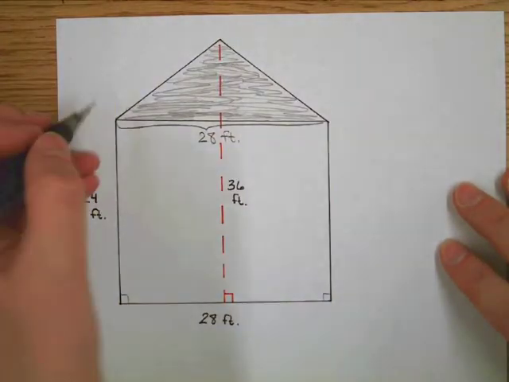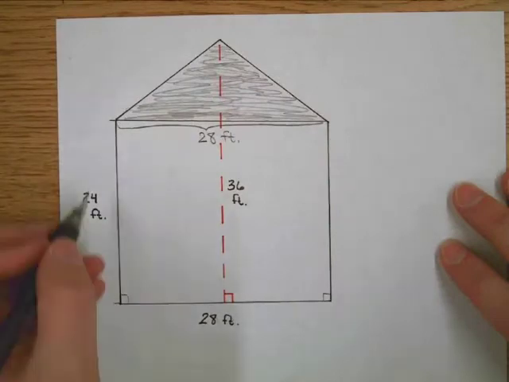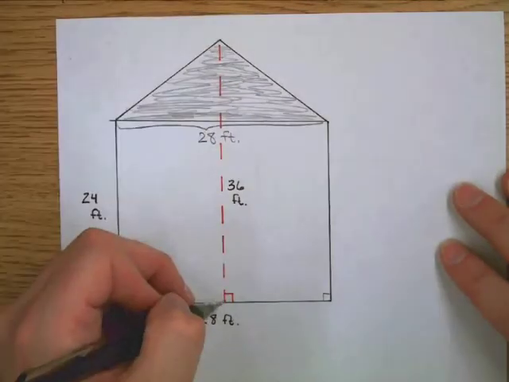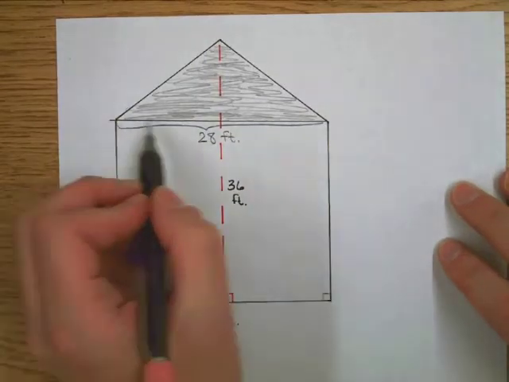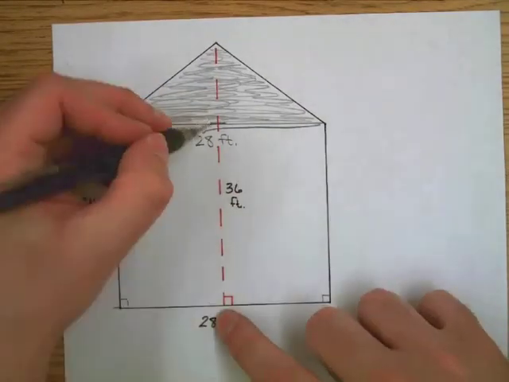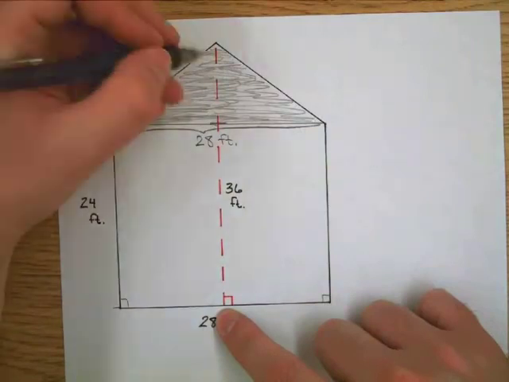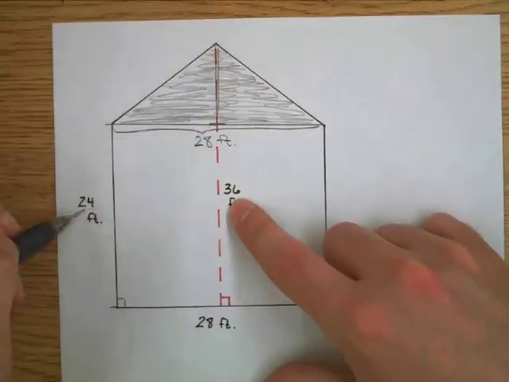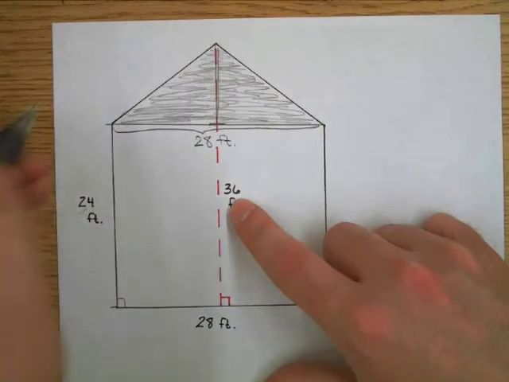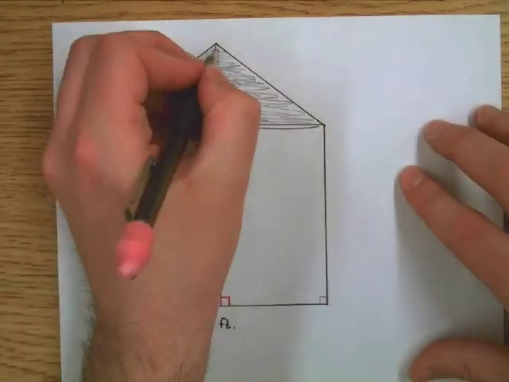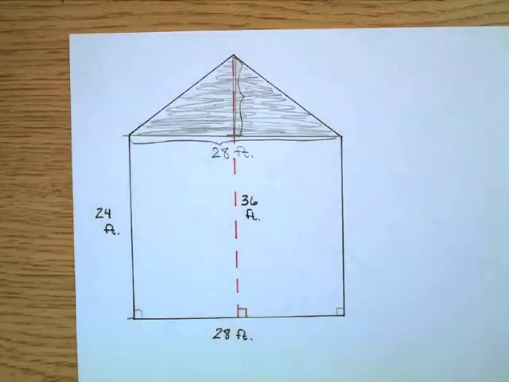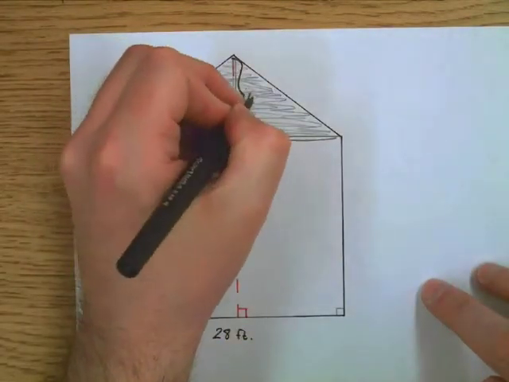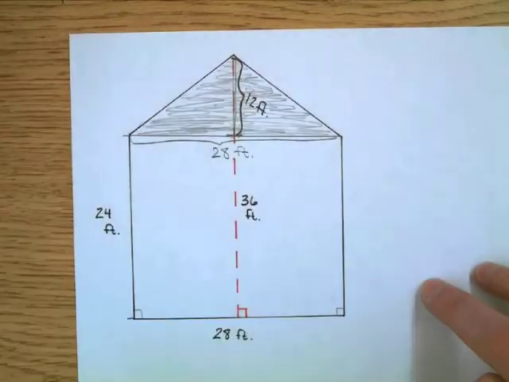And if I know that this distance here is 24 feet, and I know that this entire distance is 36, that means that this distance right here is also 24 feet. So this distance here would be 36, take away 24, and that's 12. So this distance right in here is 12 feet.